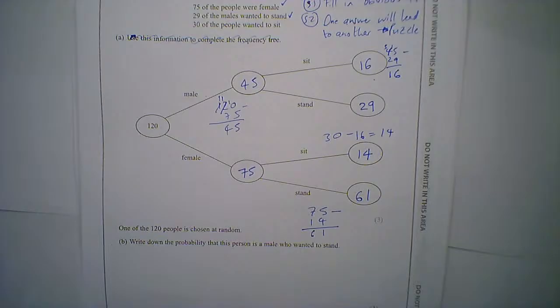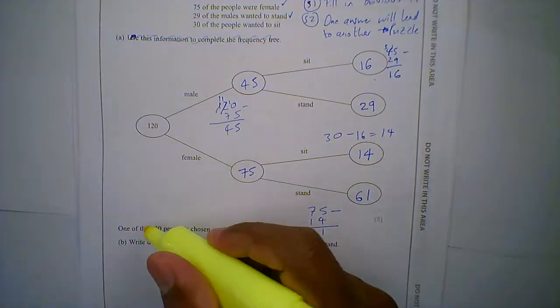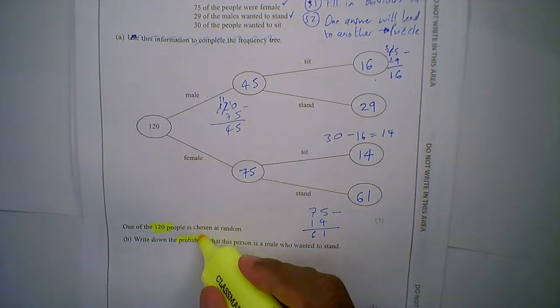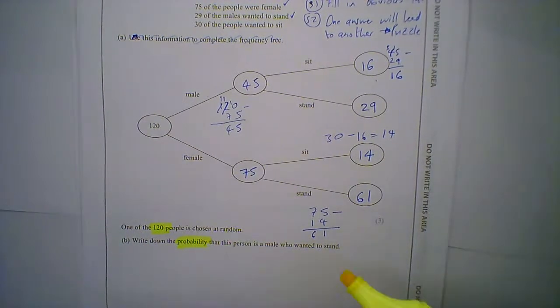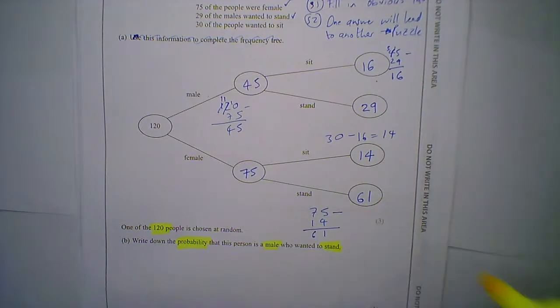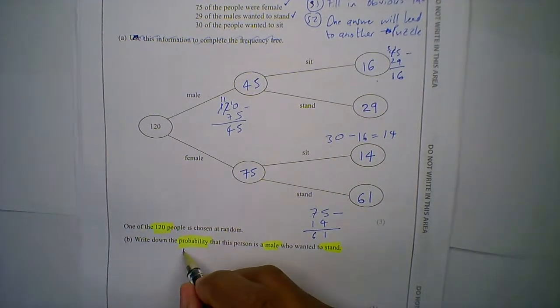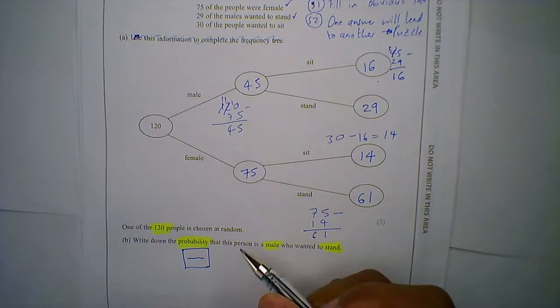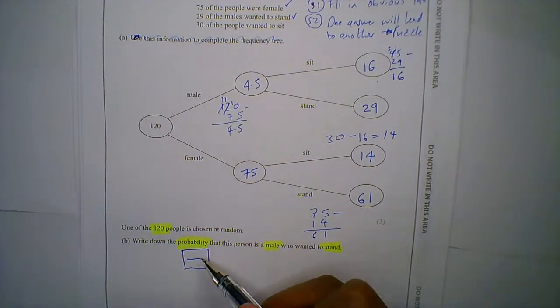One of the 120 people is chosen at random. So I've got 120 people. Write down the probability that this person is a male who stands. So first of all, if I have a probability, I need a fraction. So I've got a numerator, a top number, and a denominator, a bottom number.